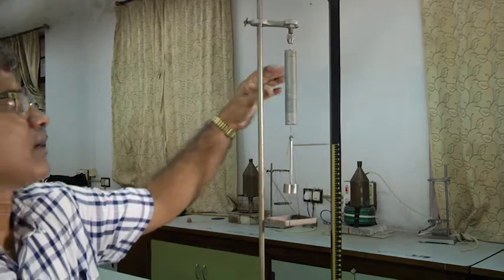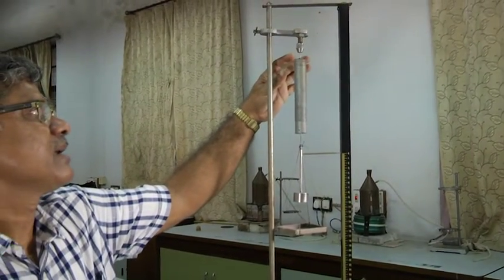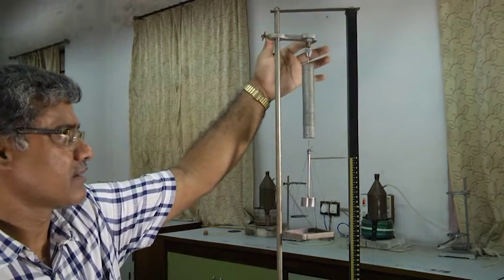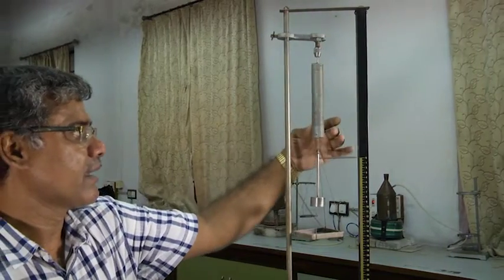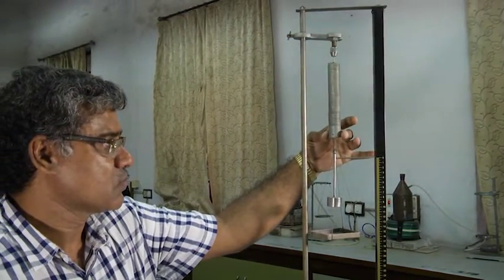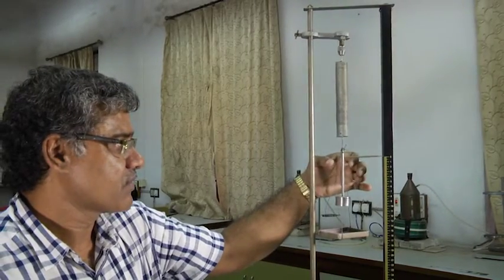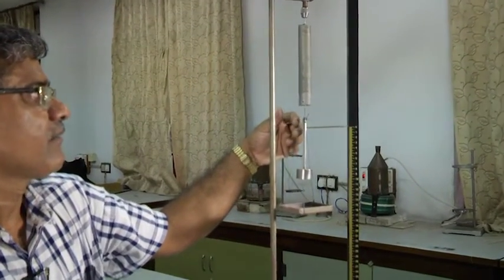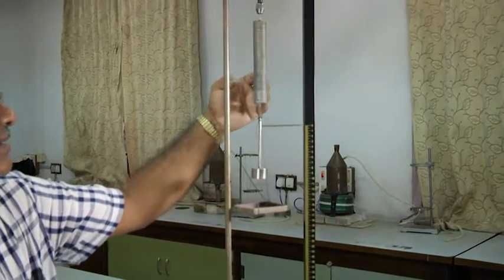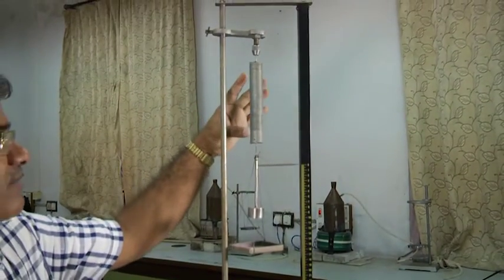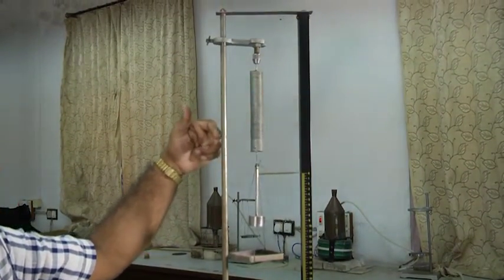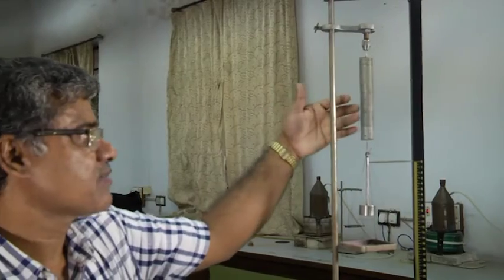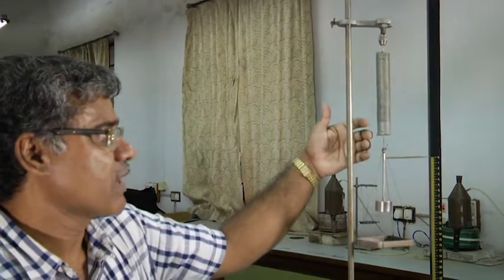One end of the spring is attached to a solid stand, and the other end is used to put the weight. We will increase the weight and find out the extension of this spring, that is, for different mass, what will be the extension of the spring. That is what we have to measure.